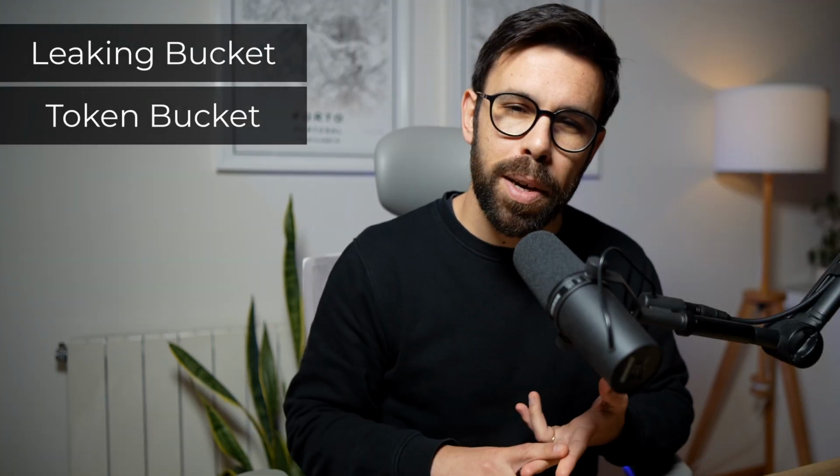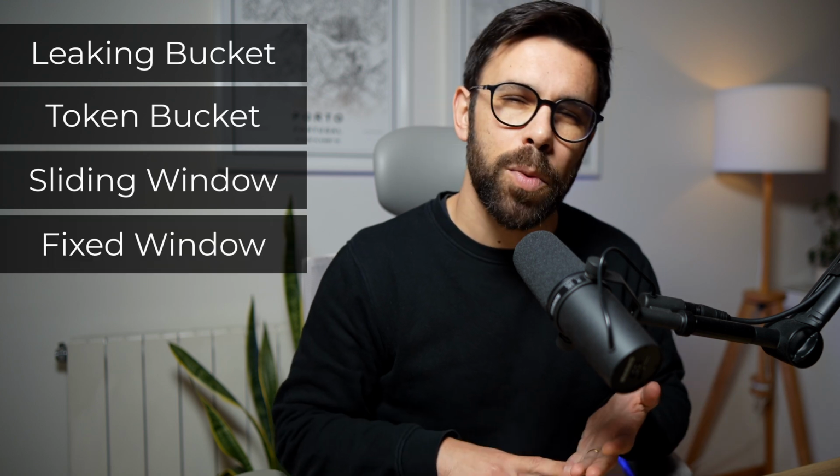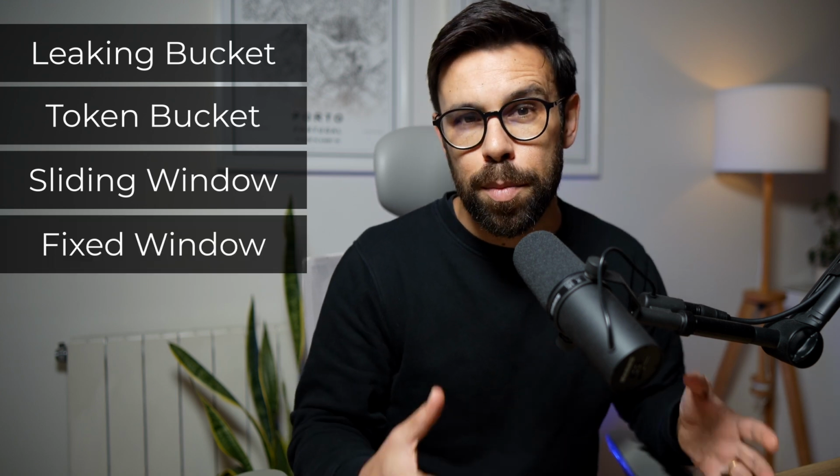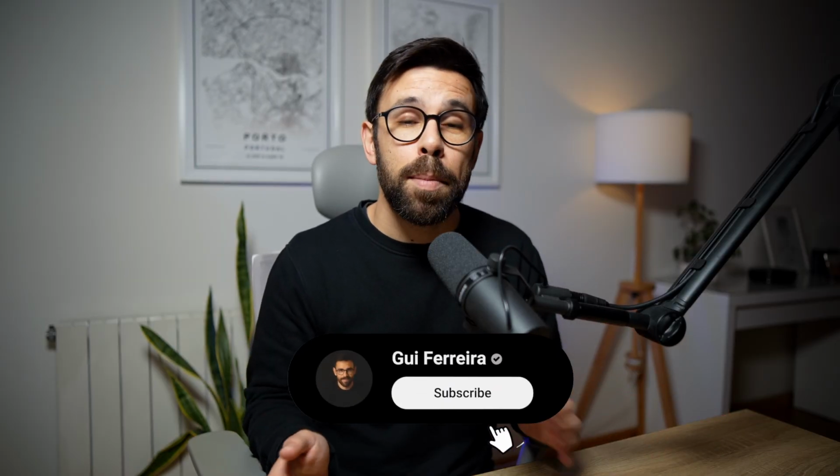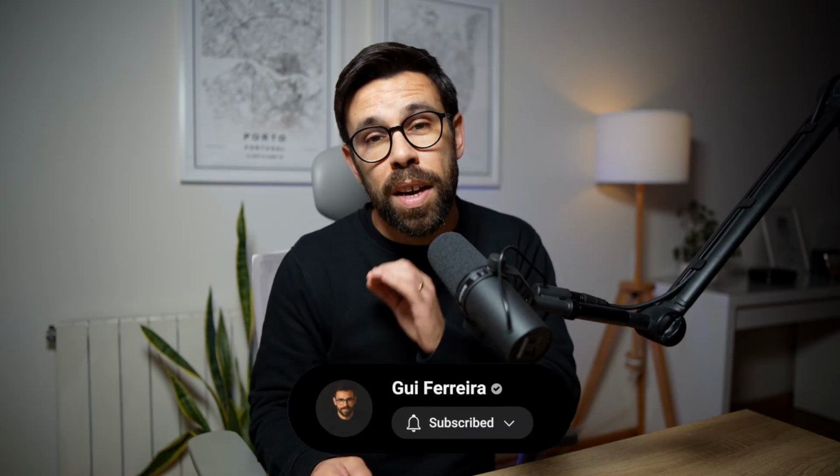This is a simplistic description of how rate limiting works, because the reality is that you have different types of algorithms that you can apply to rate limiting. You have things like the leaky bucket, the token bucket, the sliding window, the fixed window. You have many different approaches, just to name some of the most popular ones. But if you want to know the differences between those, please subscribe because there's a video coming soon.